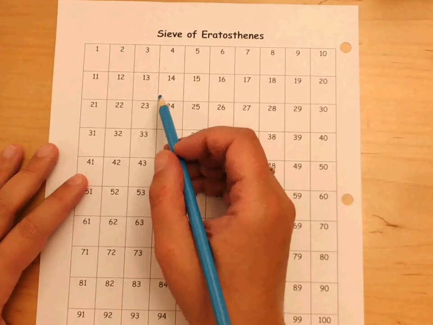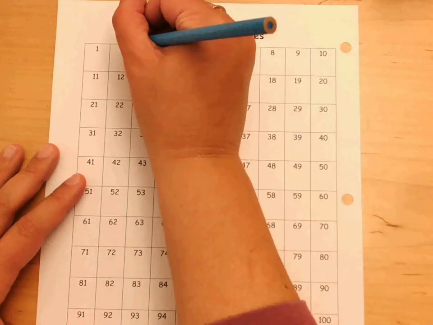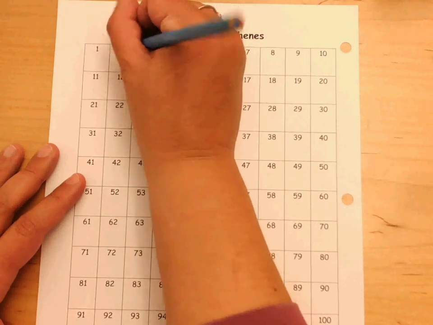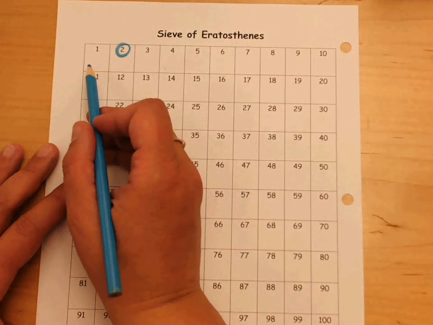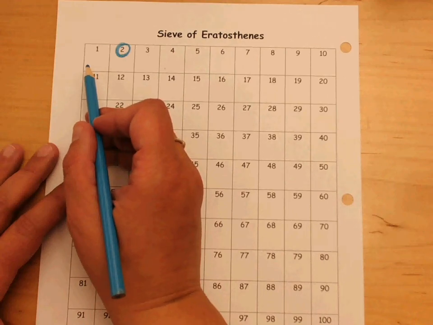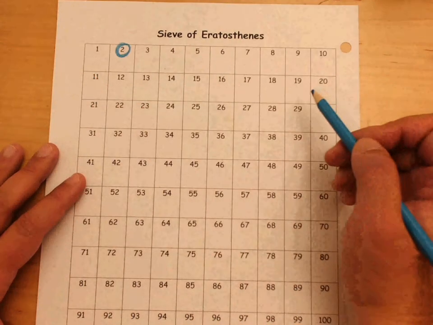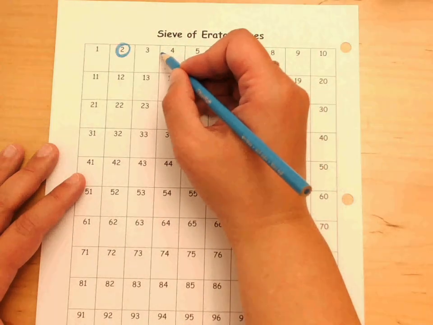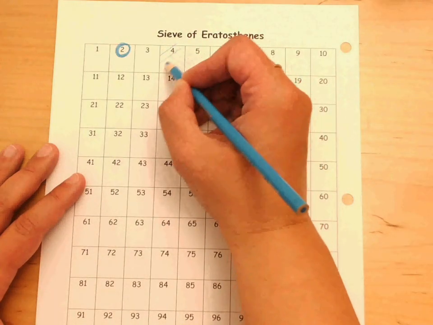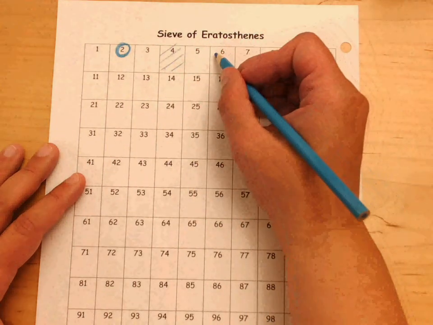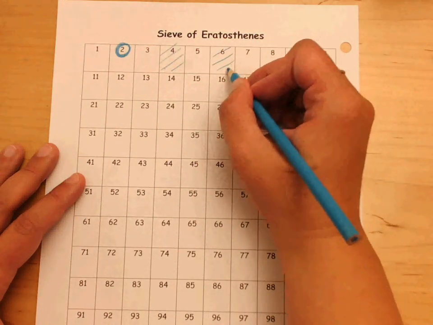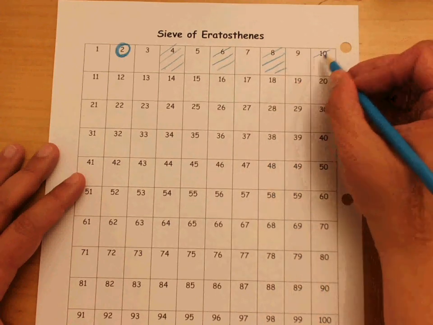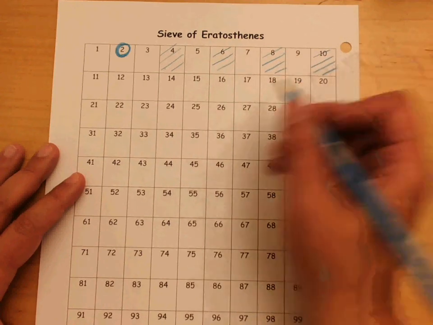So the smallest prime number is 2. Let's all take one color and circle 2. 1 doesn't count because a prime is a number that has factors of 1 and itself. Now what we're going to do is either a design or a shading. I think I'll do a design of all the multiples of 2. So you can either shade or color them in. What are multiples of 2?